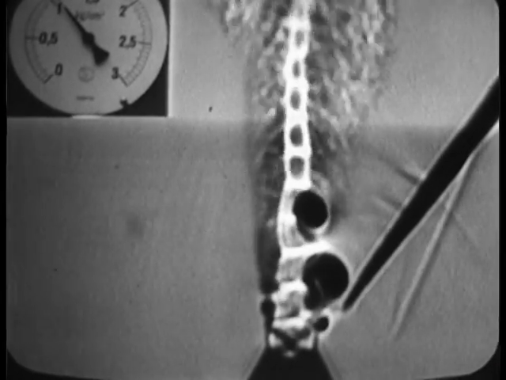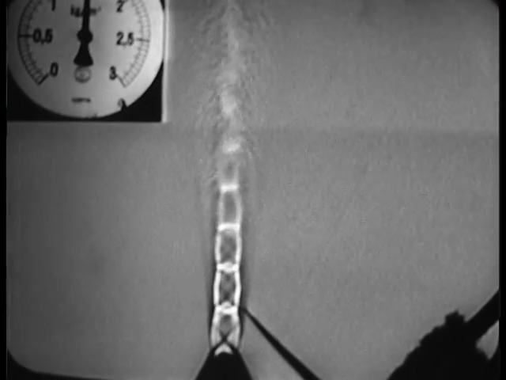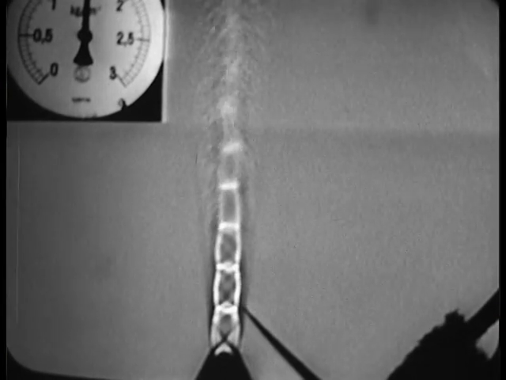We now prevent interaction near the lip and let the interaction take place somewhere downstream. Near the deflector tip, we see no effects.